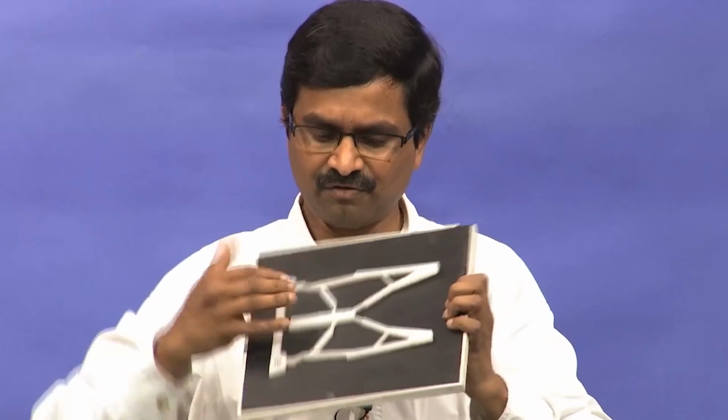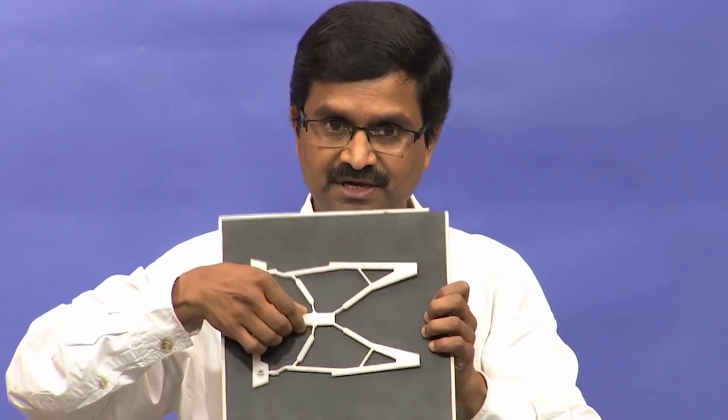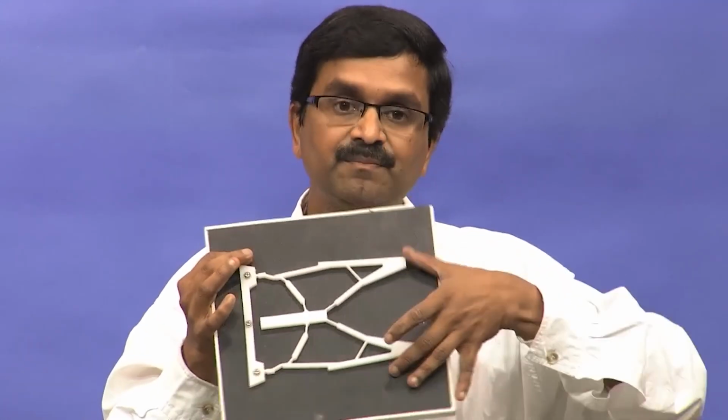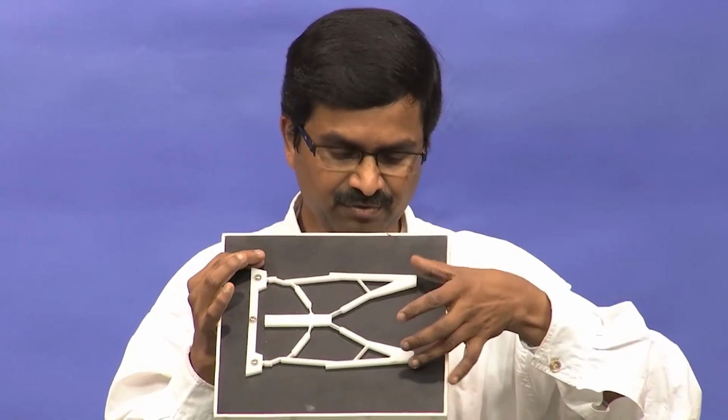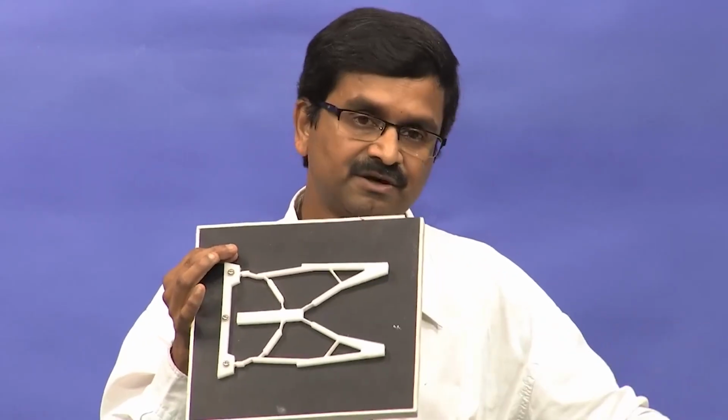And if I do not take enough care, this thing can actually go out of plane. So, when I am applying force like this, it can actually go out of plane, because out of plane stiffness sometimes can be lower than in plane stiffness, but here we have made it thick enough that it is not doing that, but if you do not take care, it can. That does not happen in the distributed compliant mechanisms.